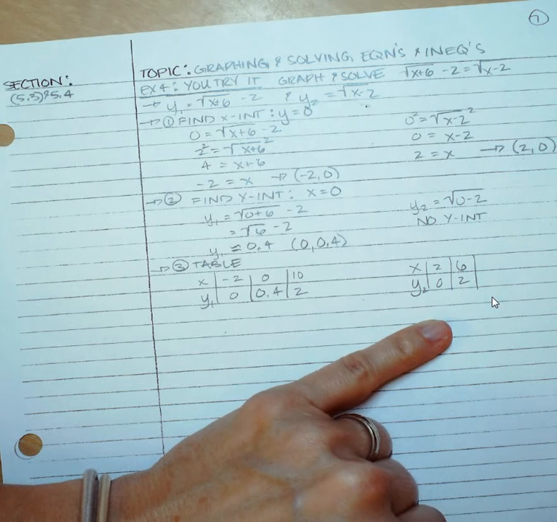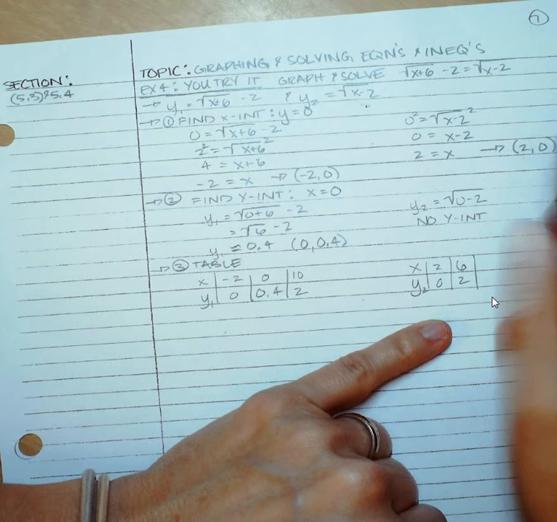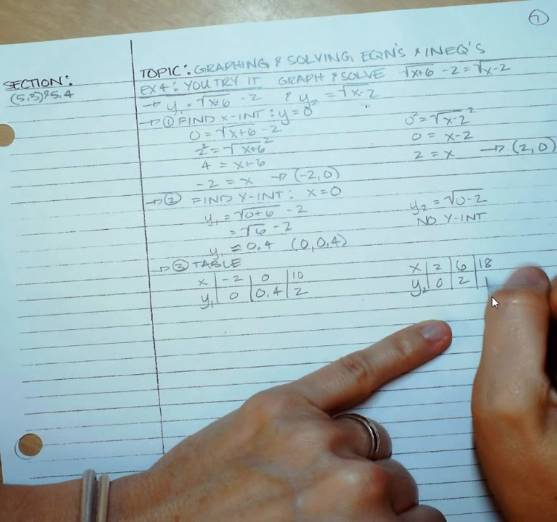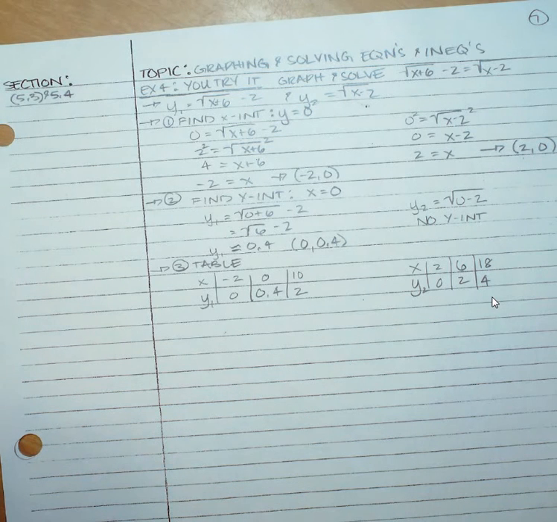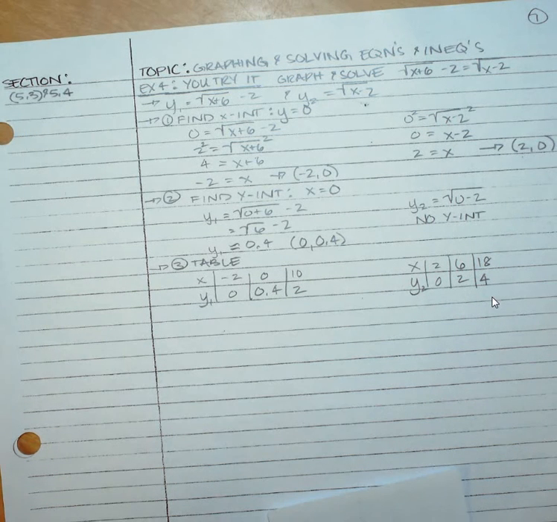We need one more. We plug in 18 and get 4. I don't know how helpful that will be on our graph. I guess we'll need to be creative, maybe with our intervals, or our units on the axes.